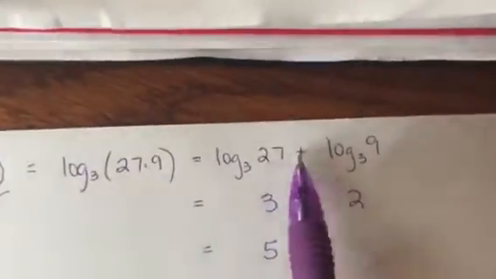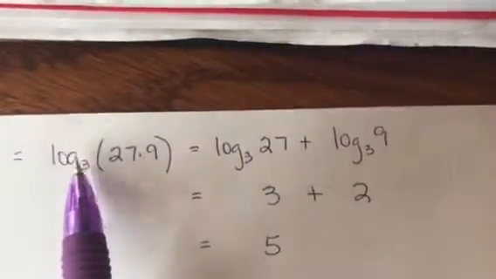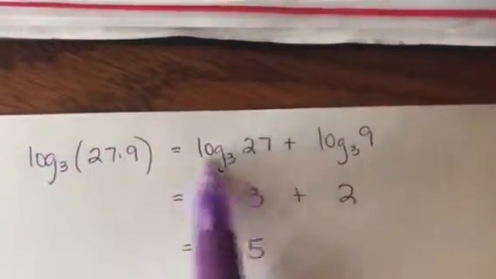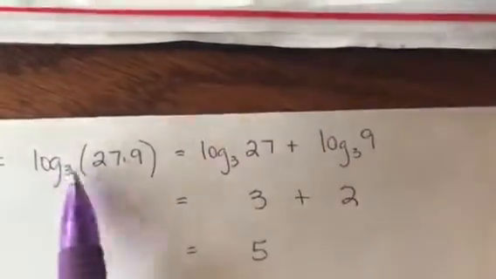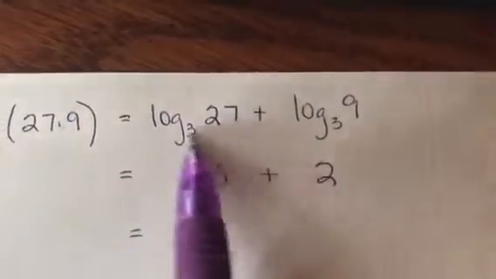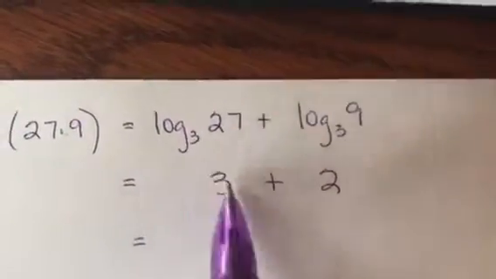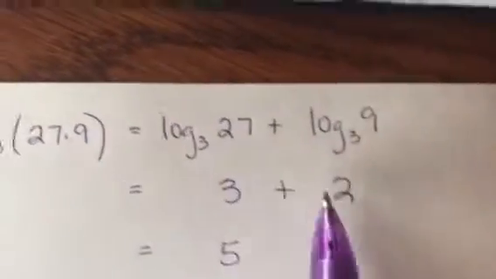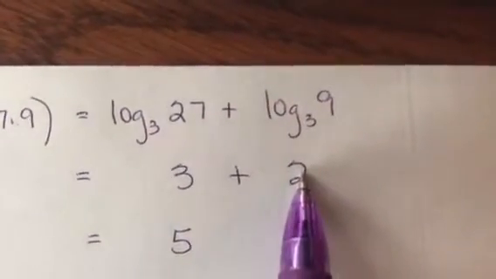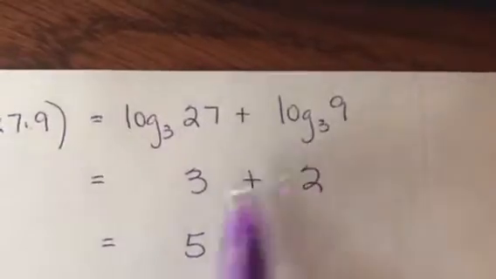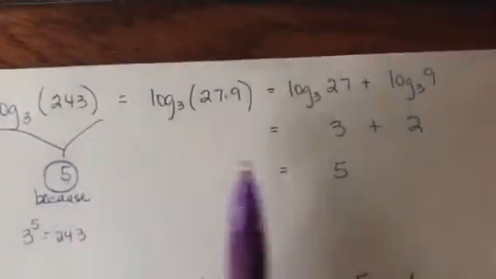So notice, I'm going to back this up just a little bit. I would still have log base 3 of 27, because this is an exponent, plus log base 3 of 9. Well, I know this is 3. Why? Because 3 to the third is 27. And I know this is 2. Why? Because 3 to the second equals 9. So I still get 5. So either way it works.